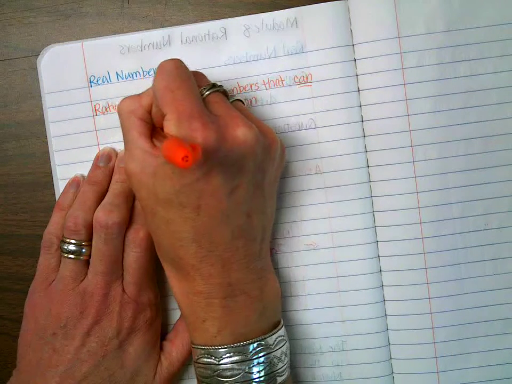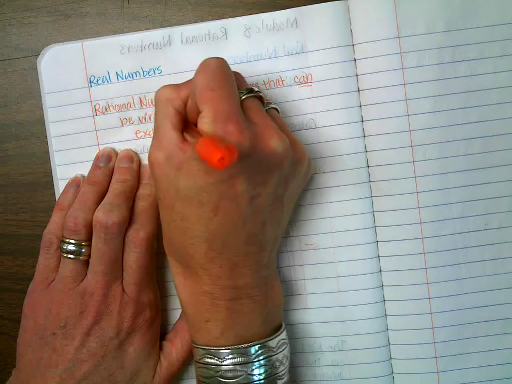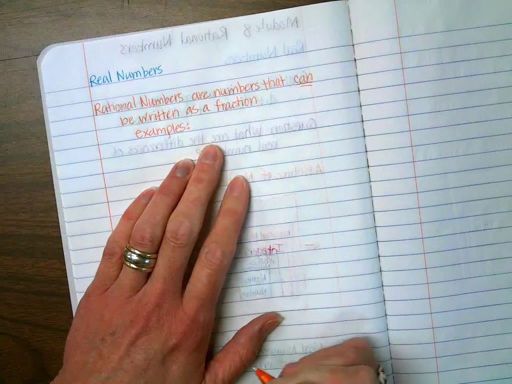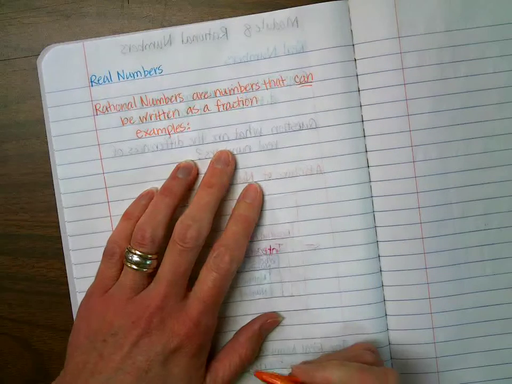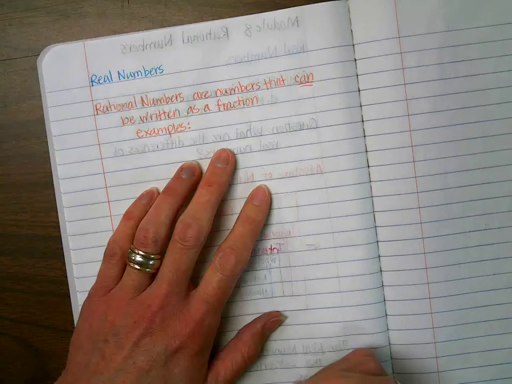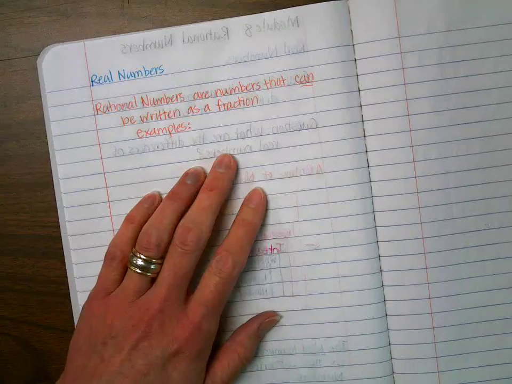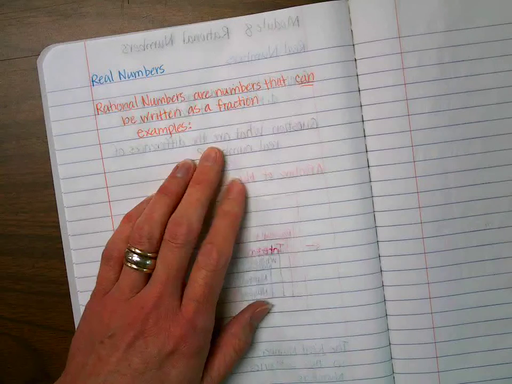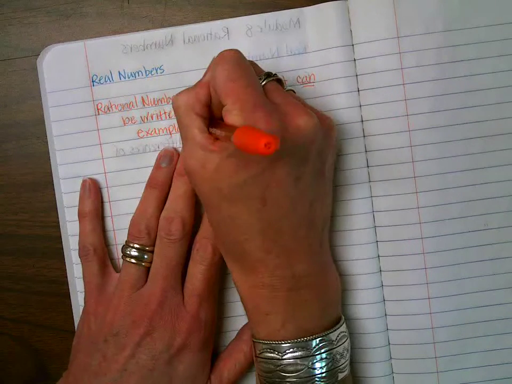Okay? And then some examples of rational numbers. Pretty much anything on a number line that you can see on a number line or you can't see on a number line is considered a rational number. Okay? And the reason why it is a rational number if it's on a number line is because you could actually point on a number line to a specific spot, and that specific spot would represent a number.